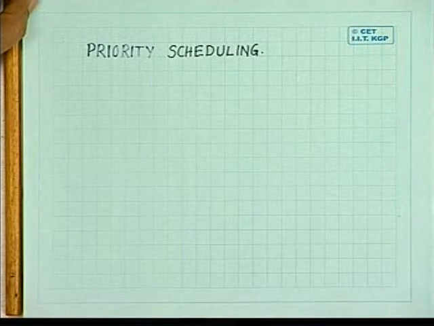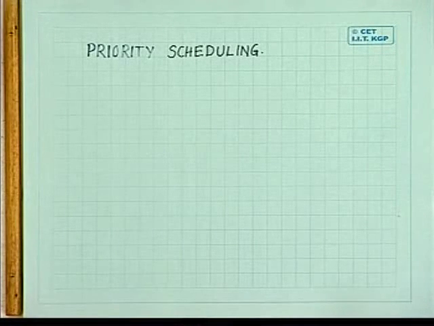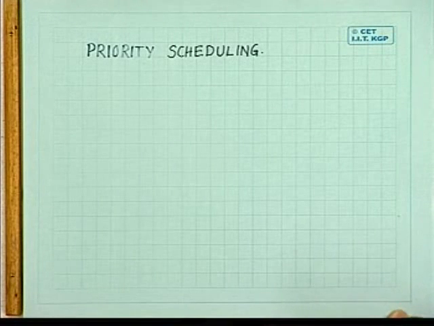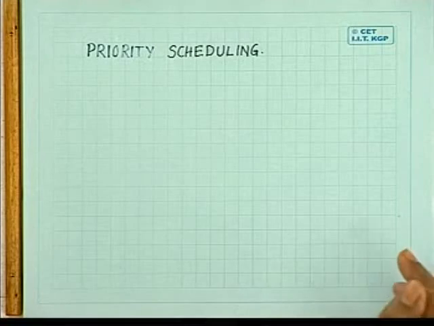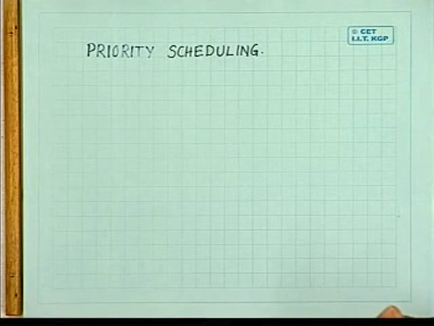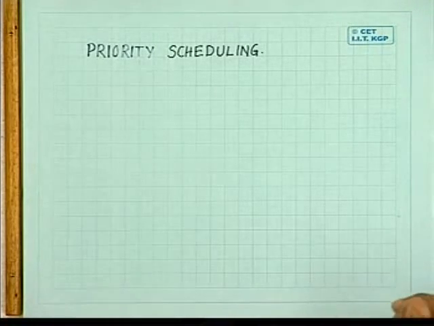What is this priority scheduling? In case of priority scheduling, you can specify the priority of a job. I can set the priority levels of different jobs, and in that case, I want that a job which is having the highest priority should be executed first, and the job which is having the lowest priority should be executed last.